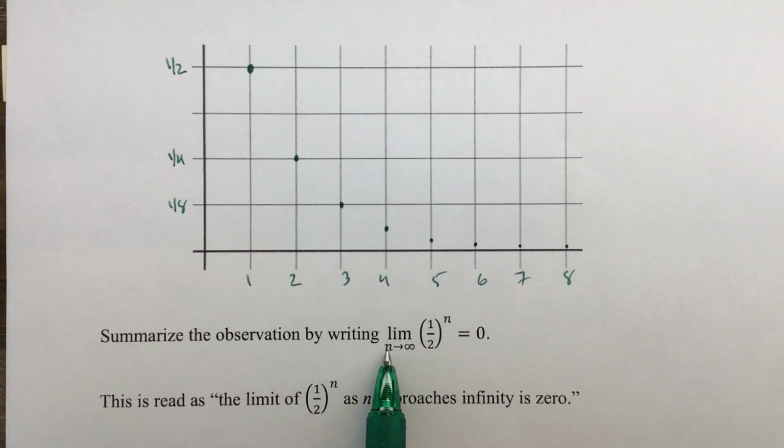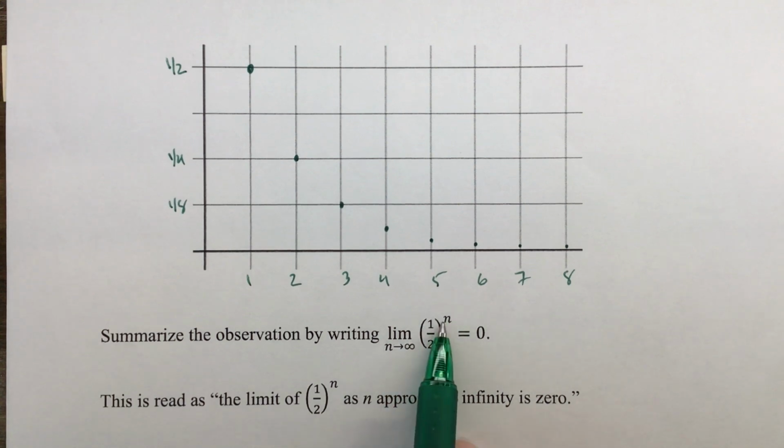Okay, the limit as n approaches infinity, so as n is getting bigger and bigger and bigger, for this rule is going to give us answers that are getting closer and closer to 0. And in case I didn't say it exactly as I should, you should read this as the limit of 1/2 to the nth power as n approaches infinity is 0.